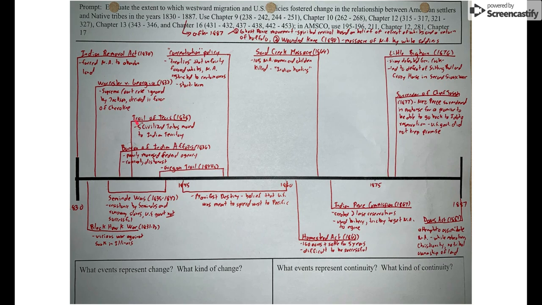We have the Trail of Tears in 1838. This is the most famous example of Indian removal. The so-called five civilized tribes in the southeast removed to what is now Oklahoma, the Indian Territory. You also have the establishment of the Bureau of Indian Affairs in 1836. This is a poorly managed federal agency, at least in the beginning. It's known for its corrupt and dishonest officers.